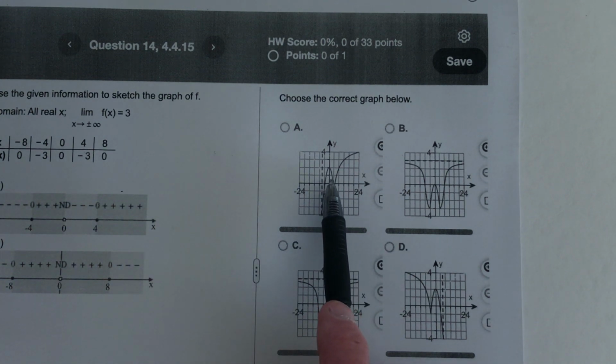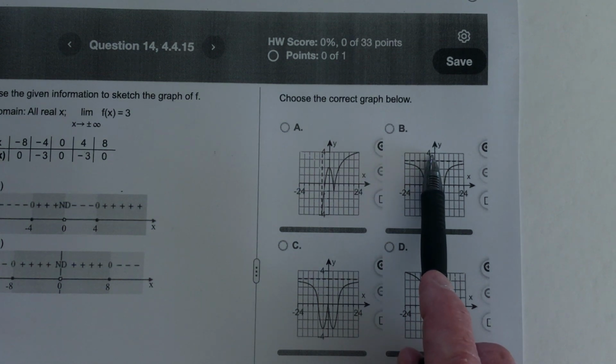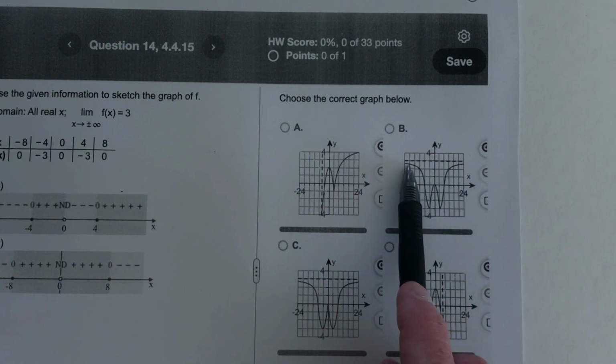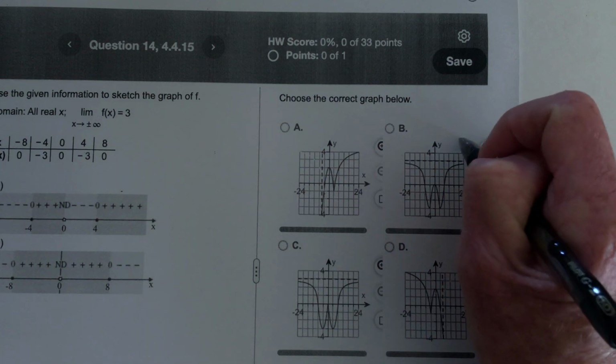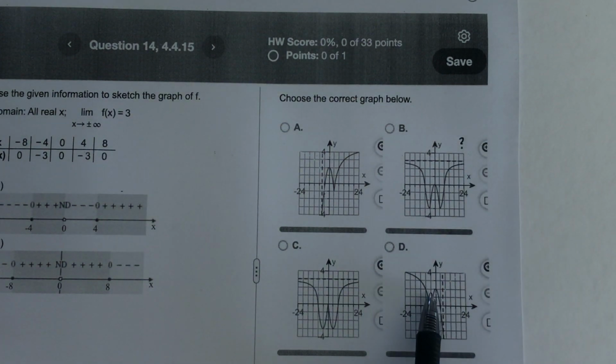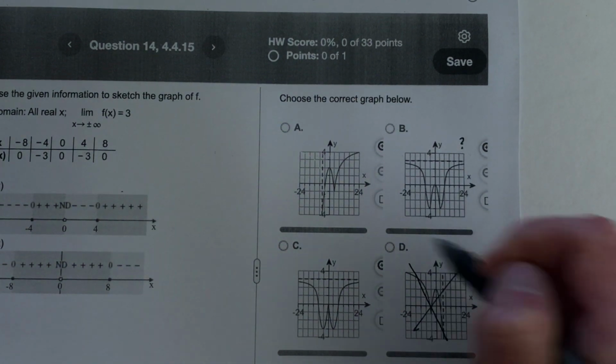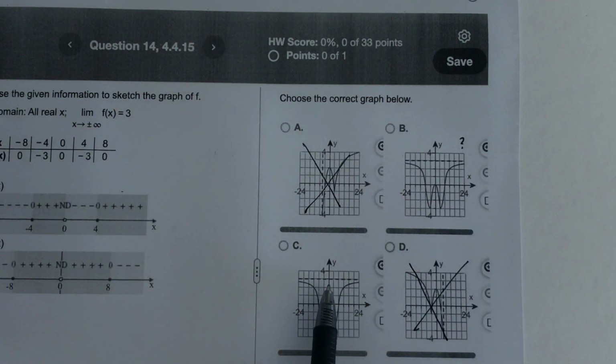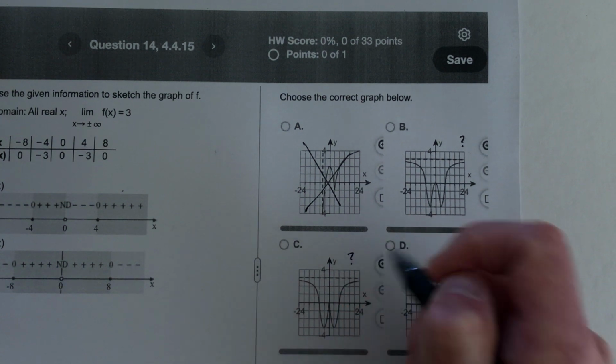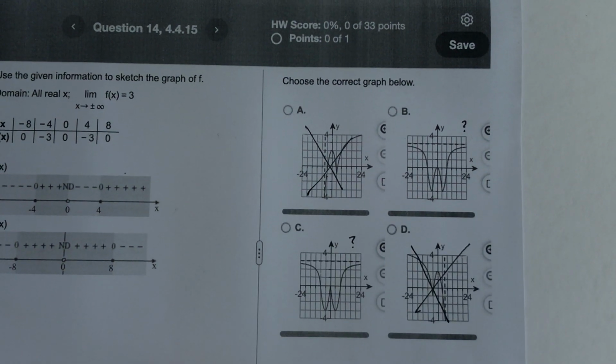This one doesn't even have a horizontal asymptote, so this one's out. This is a 4, and that's a 3, and this is a horizontal asymptote. So this one is at least possible. This one has no horizontal asymptotes. This one also has a horizontal asymptote, so both B and C are still in the running for the answer.